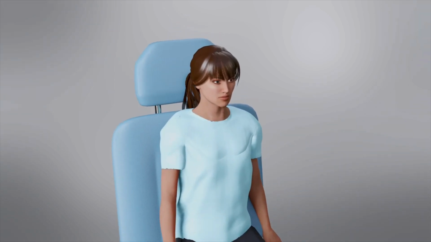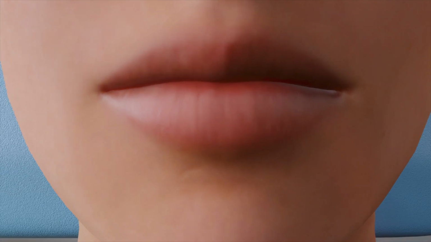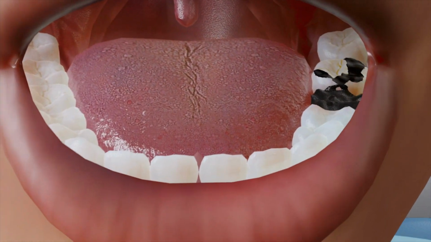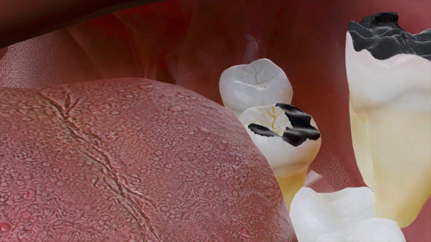Before radiation therapy begins, the patient will need a dental evaluation and possible treatment. Any teeth with bad cavities will require extraction, whereas more minor cavities can get a filling.